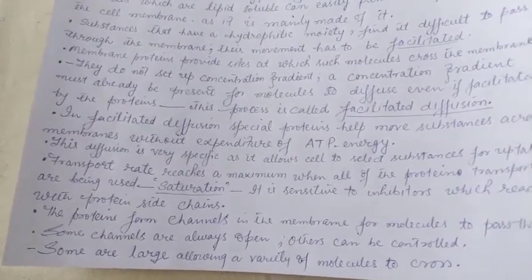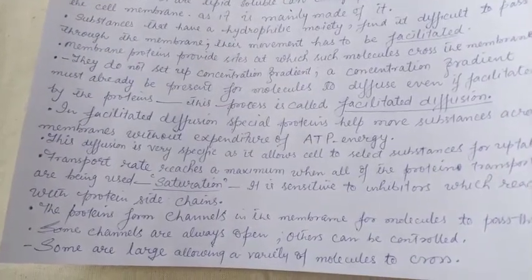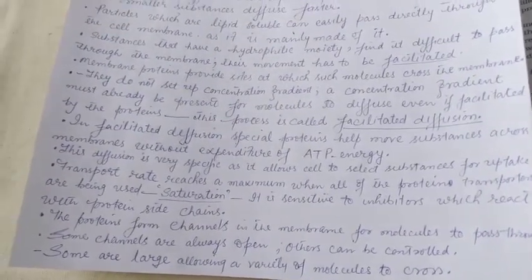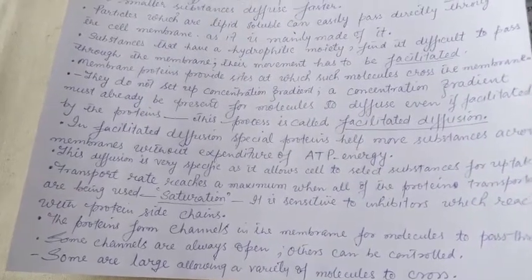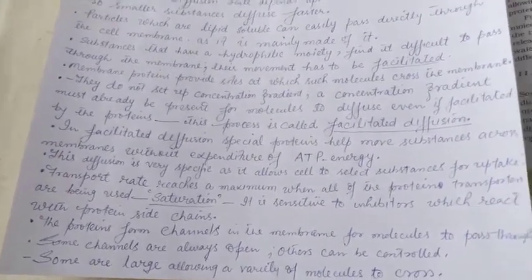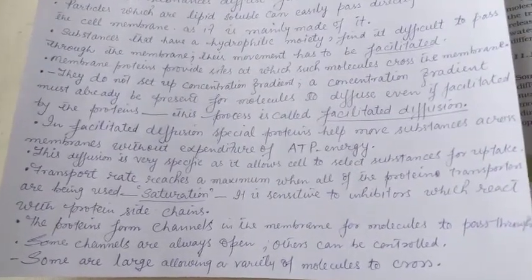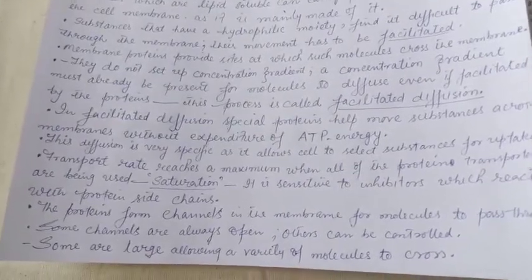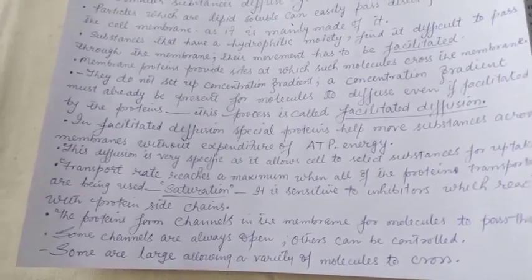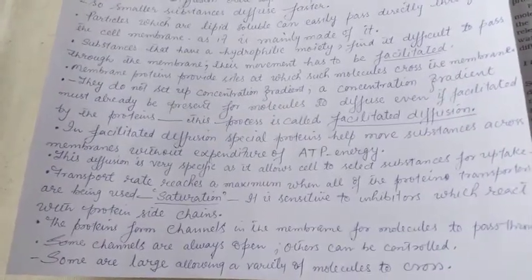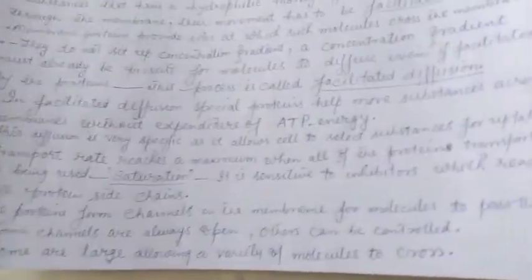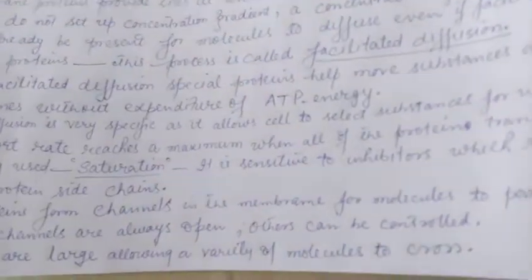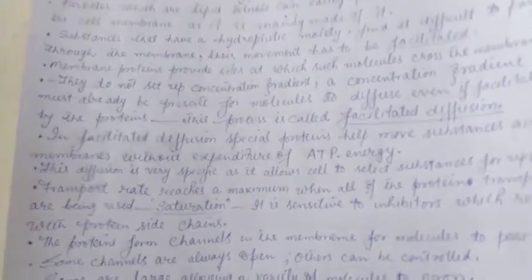The proteins form channels in the membrane for molecules to pass through. Some channels are always open, others can be controlled, and some are large, allowing a variety of molecules to cross. And this is facilitated diffusion. Now there are some terms which need to be explained, and that will be discussed inshallah in the next class.